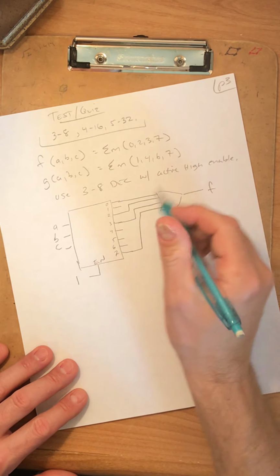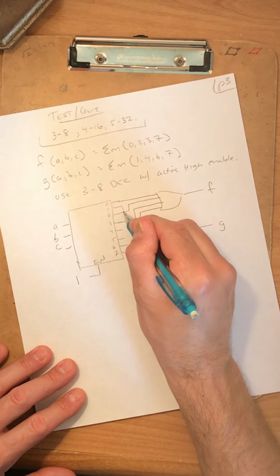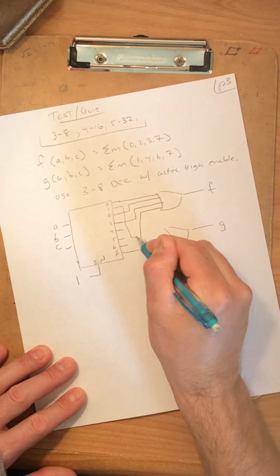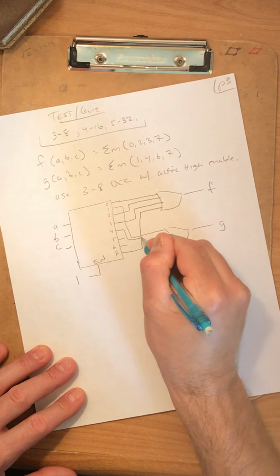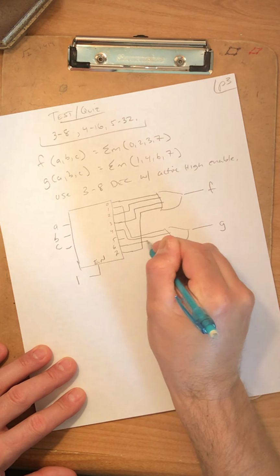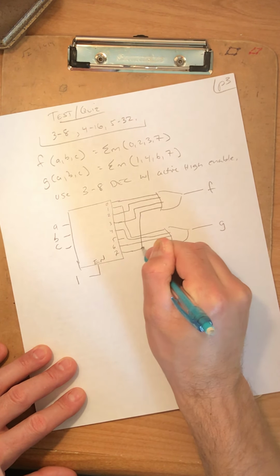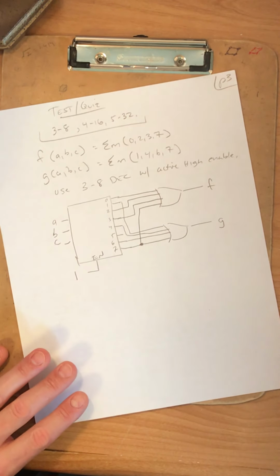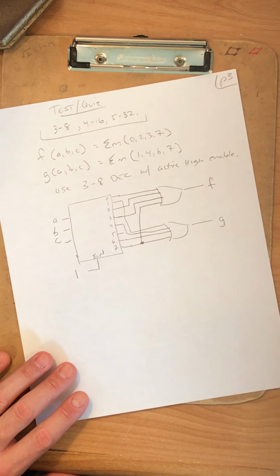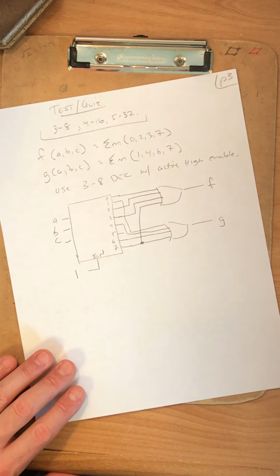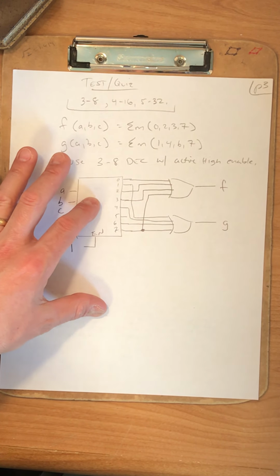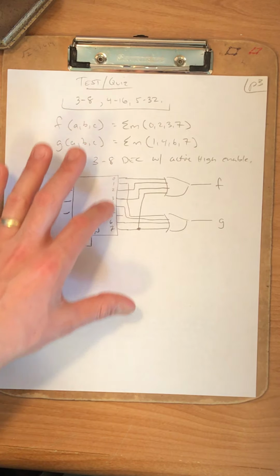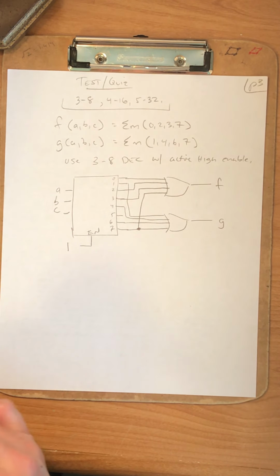For g, we take 1, 4, 6, and 7. There you go. Just remember, inside here there are AND gates implementing minterms.